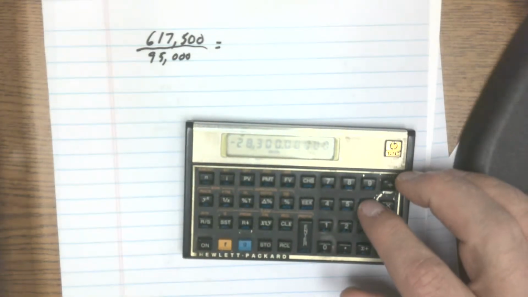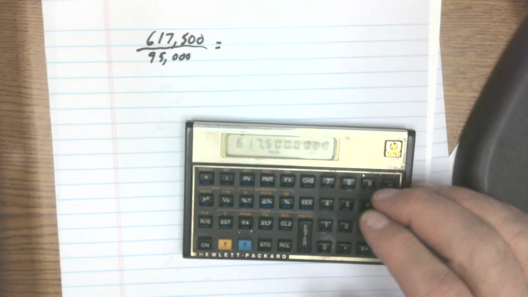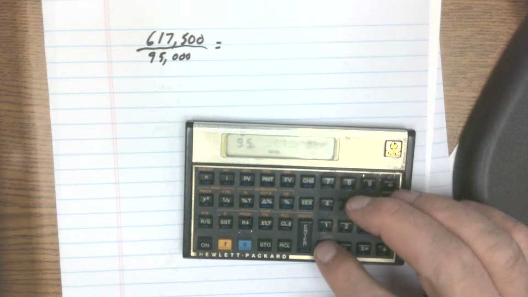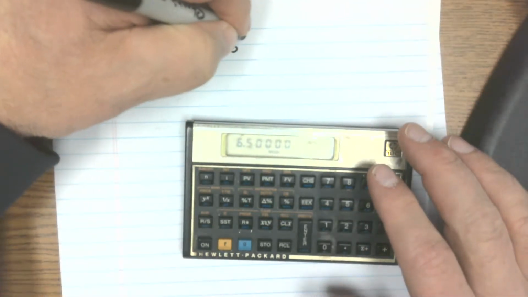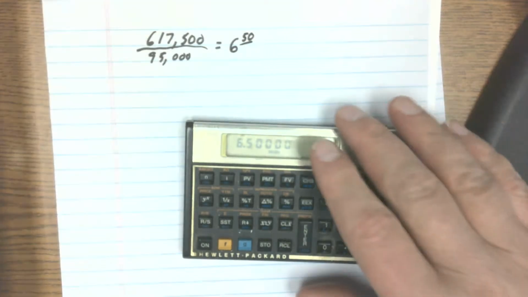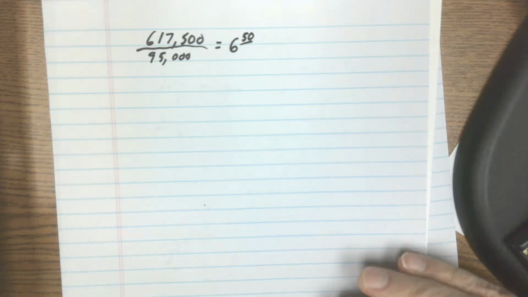We're anticipating 95,000 direct labor hours. So this is a pretty big company when you figure 2,000 hours per worker. So we get 617,500 divided by 95,000. We get $6.50 per hour.